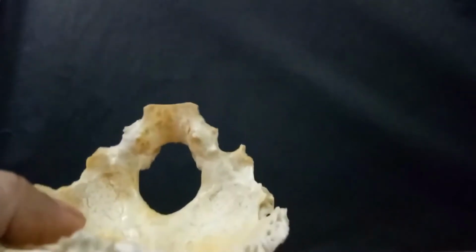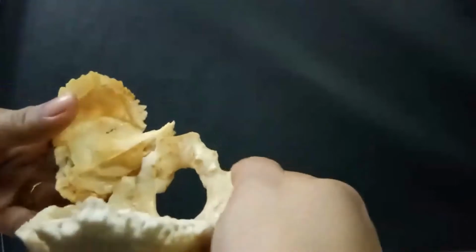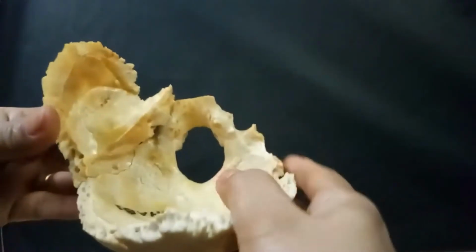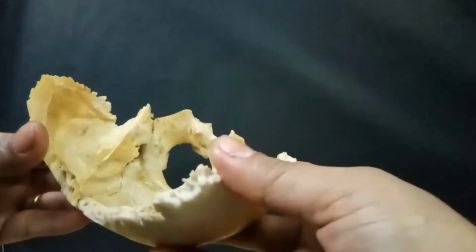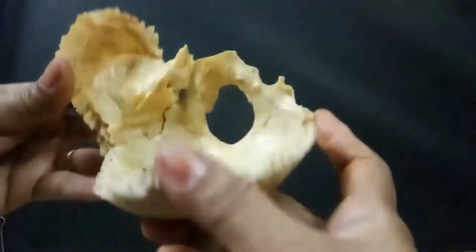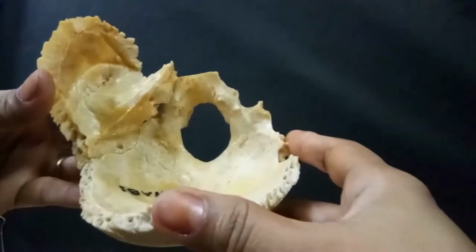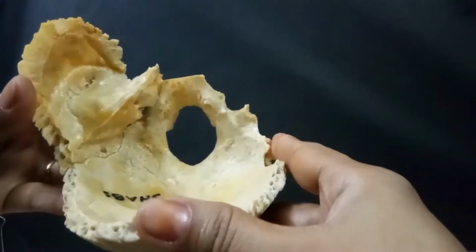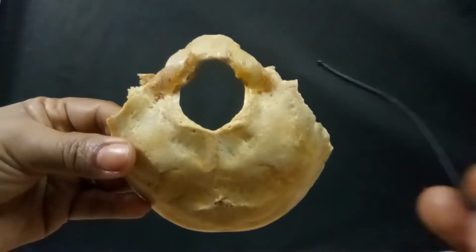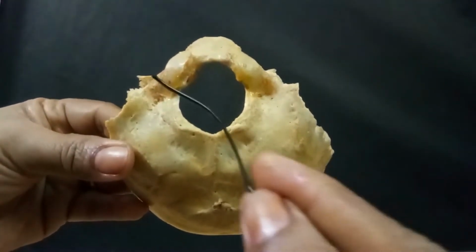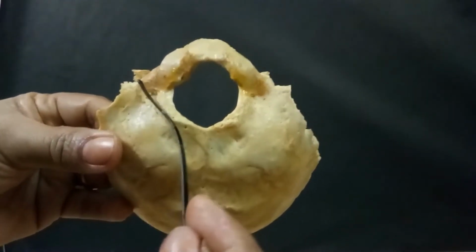The lateral margin will articulate with the petrous part of the temporal bone by a plate of cartilage, and the cartilaginous joint is later replaced by bone after 25 years. The inferior surface is rough and it receives the insertion of rectus capitis lateralis.